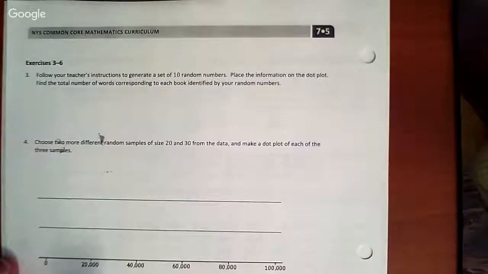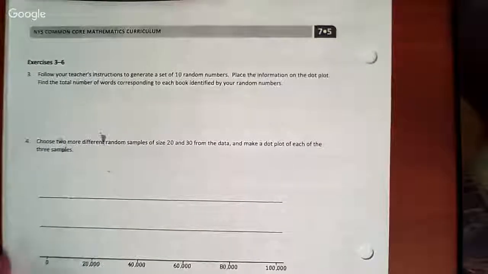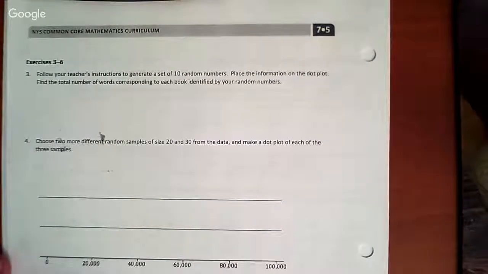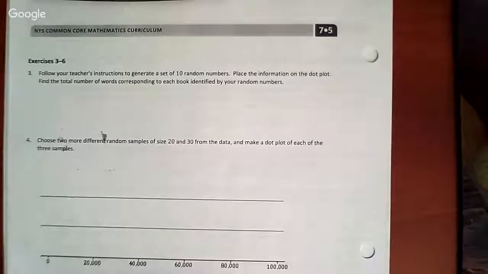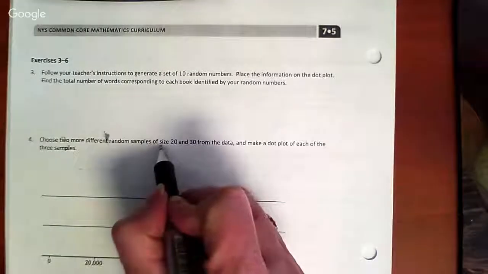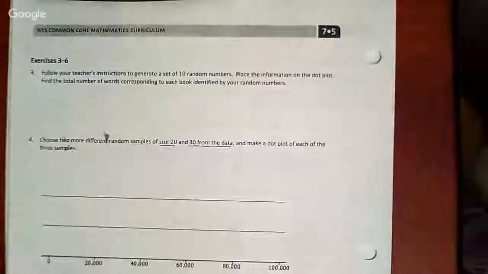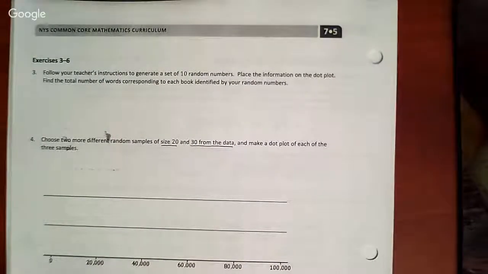Place the information on the dot plot. Find the total number of words corresponding to each book identified by your random numbers. Then choose 2 more different random samples of size 20 and 30 from the data and make a dot plot of each of the 3 samples.